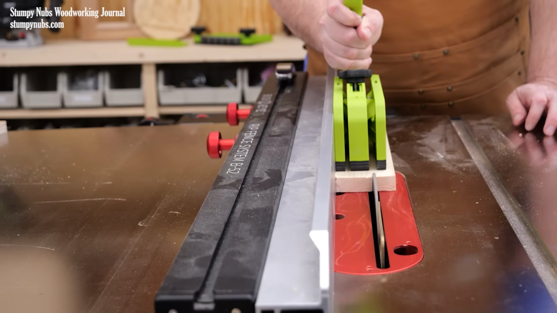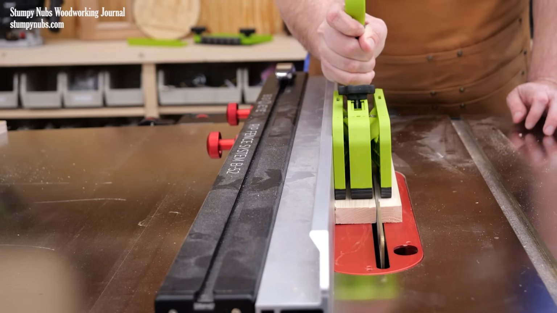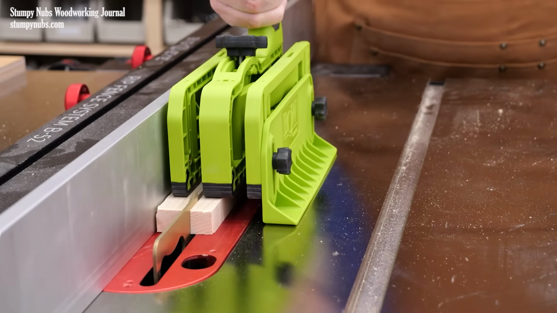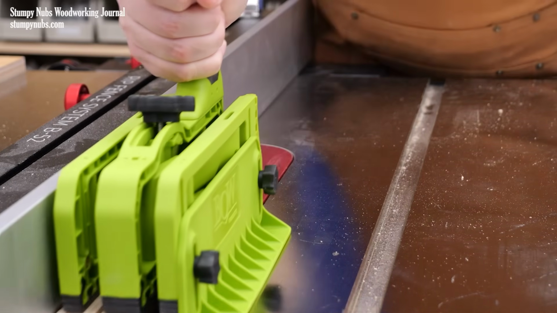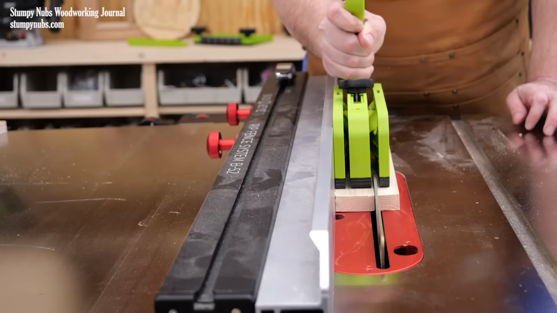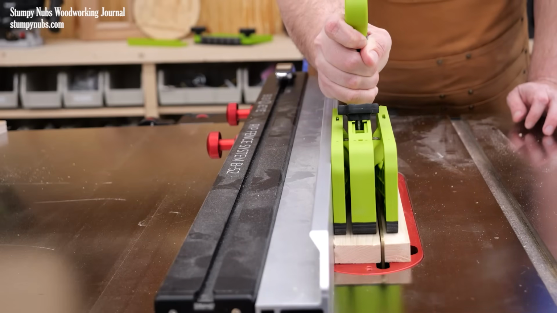I'm a blade guard user, and I think you should be too, but not everyone has a saw with a good blade guard. Devices like this don't just keep your hands away from the blade, they secure and guide both parts of the workpiece straight through the cut to prevent binding and kickbacks. It's far better than a simpler push stick.